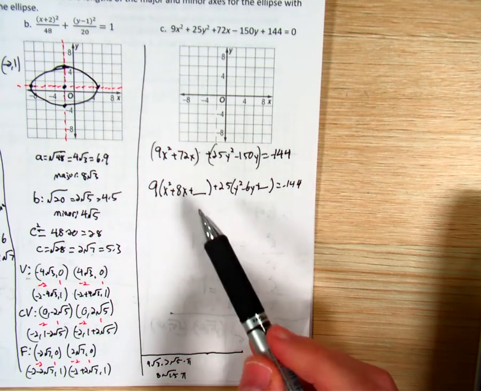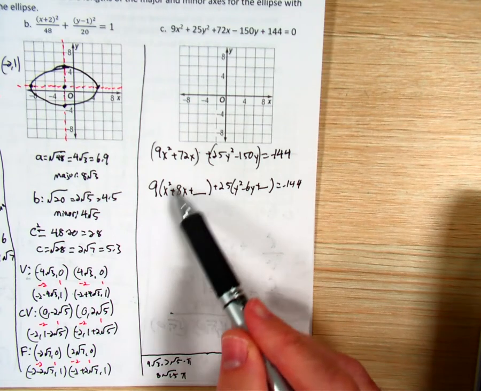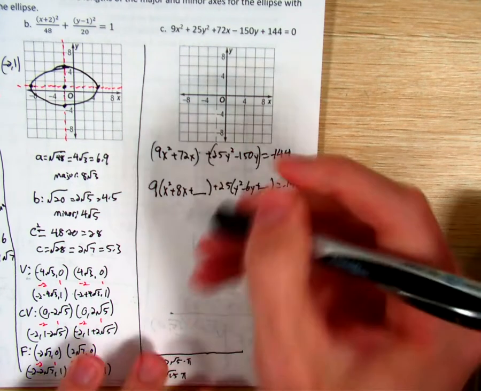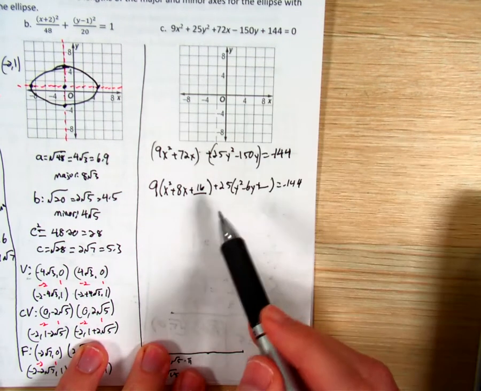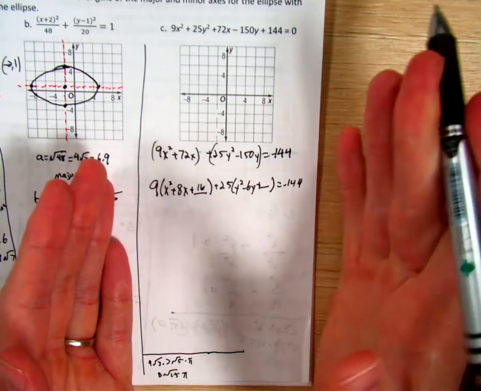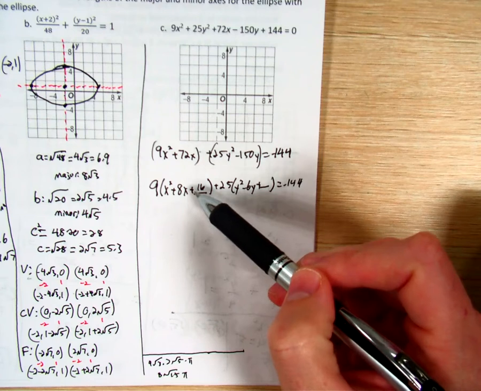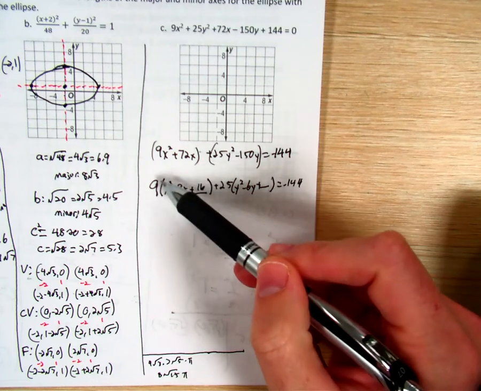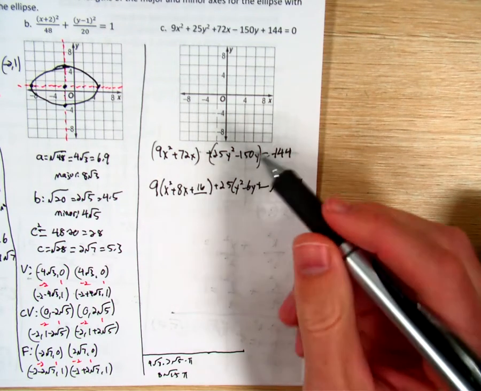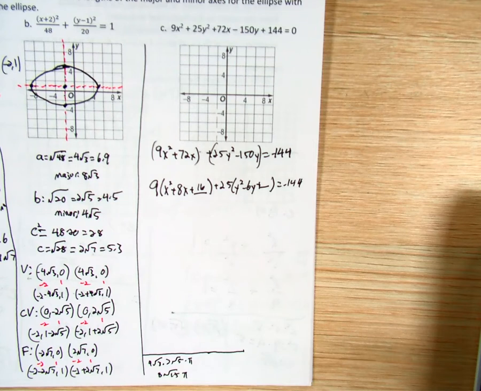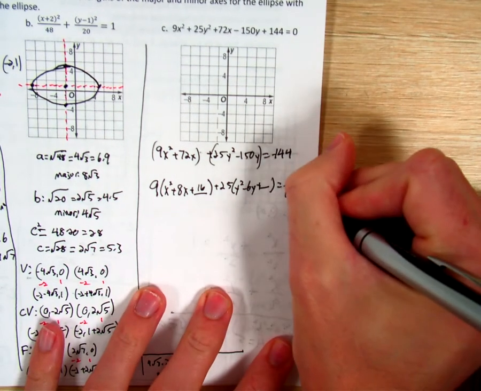Alright, half of this one is 4. 4 squared is 16. 16 goes there. Okay, so I added 16 to the left. I need to add 16 to the right. But I didn't just add 16. That's 16 times 9. Yikes. That's going to be a big one. Okay, guess what that works out to be? It's 144. So that's going to cancel that out already.